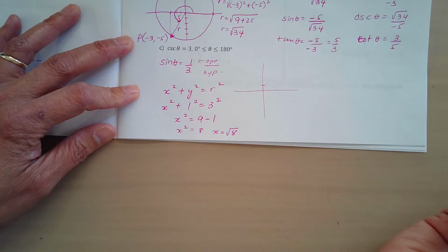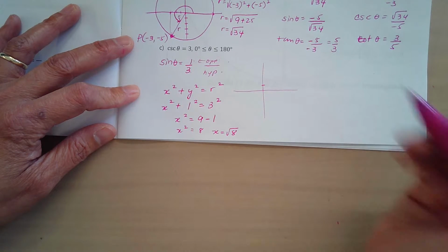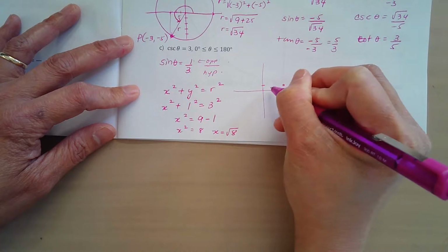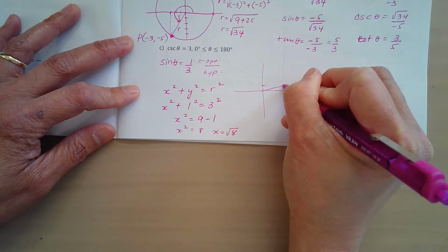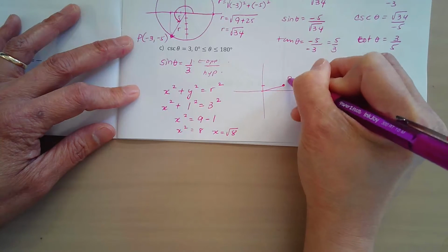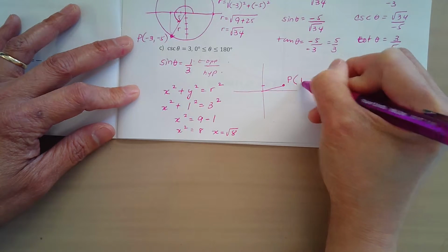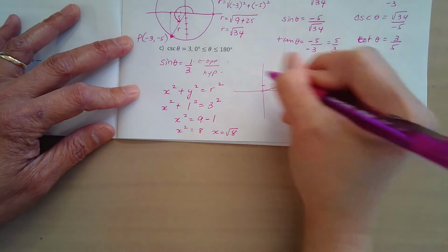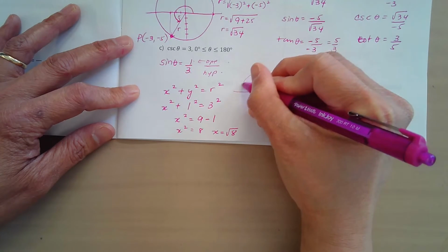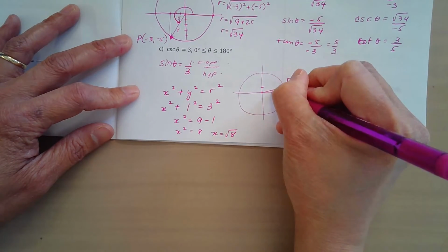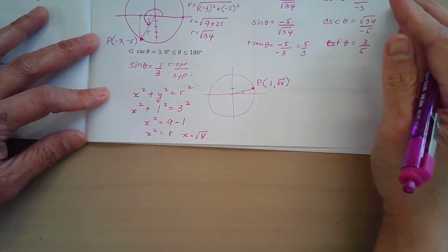What's root of 8? 2 point something, 2.8 something, right? So this is where the point is. The point is root of 8, 1. I'm going to introduce a circle in here. What is that angle right there?